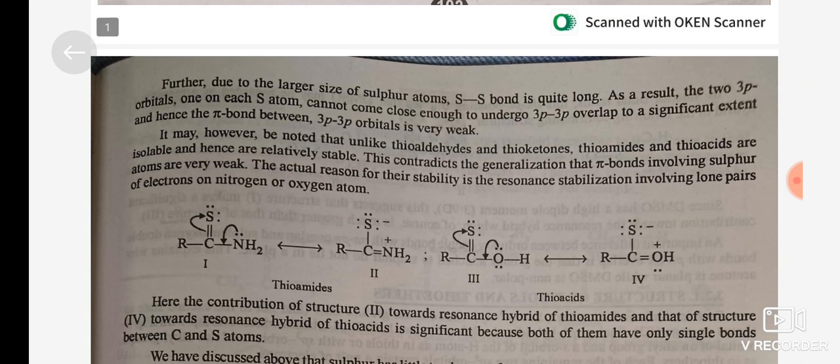Further, due to the larger size of the sulfur atom, the S-S bond is quite long. As a result, the two 3p orbitals, one on each S atom, cannot come close enough to undergo 3p overlap to a significant extent, and hence the pi bond between 3p orbitals is very weak. It may, however, be noted that unlike thioaldehydes and thioketones, thioamides and thioacids are isolable and hence are relatively stable.